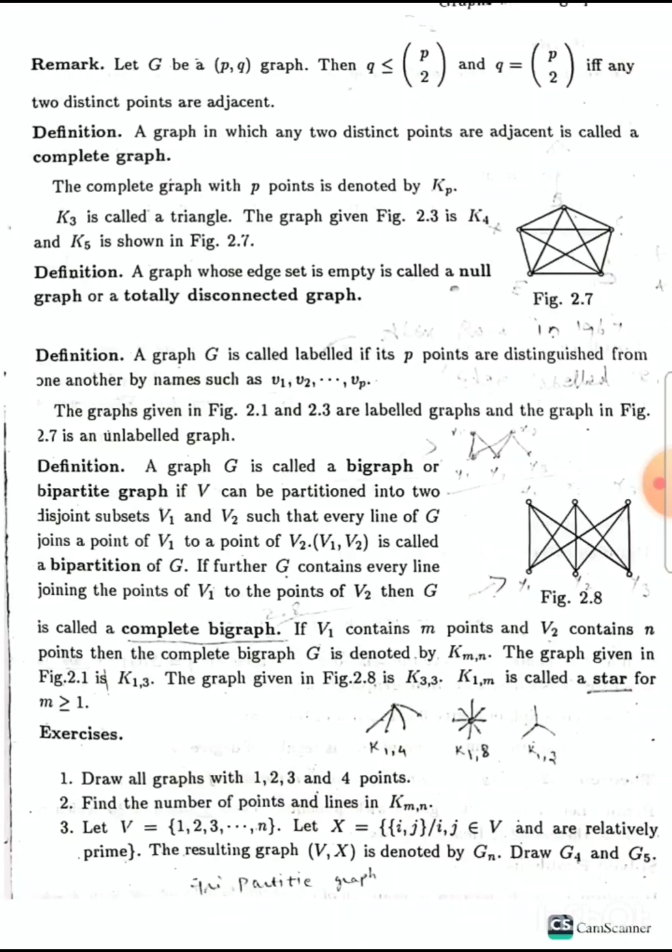And the next definition: a graph whose edge set is empty is called a null graph or a totally disconnected graph. And the next definition: a graph G is called labeled if its p points are distinguished from one another by names such as V1, V2 and so on up to Vp.